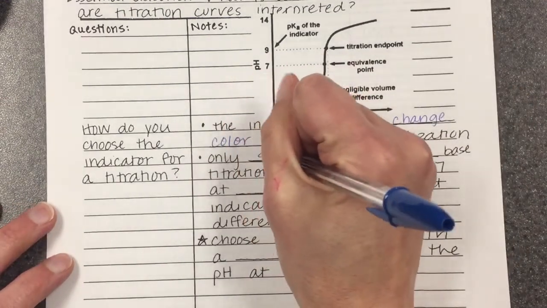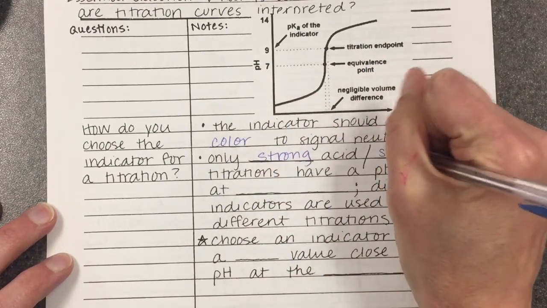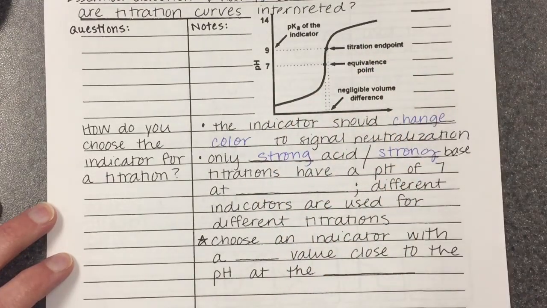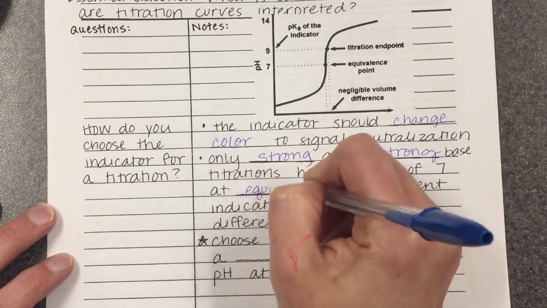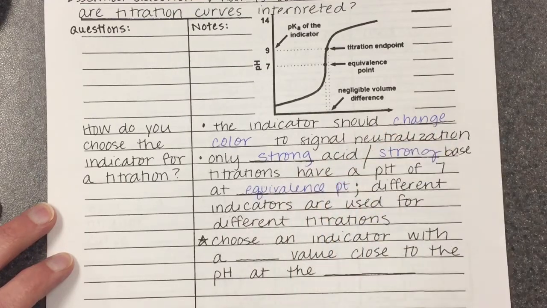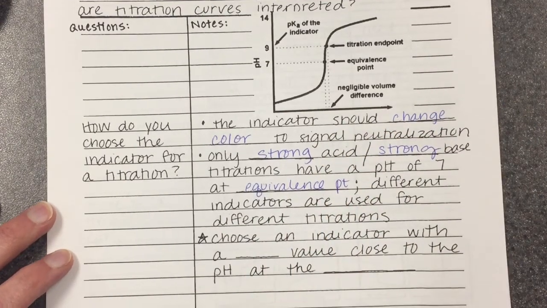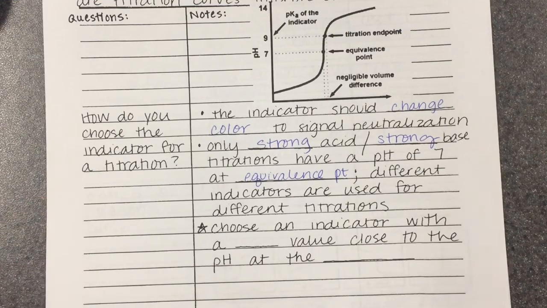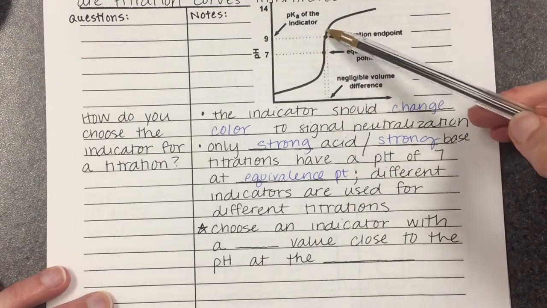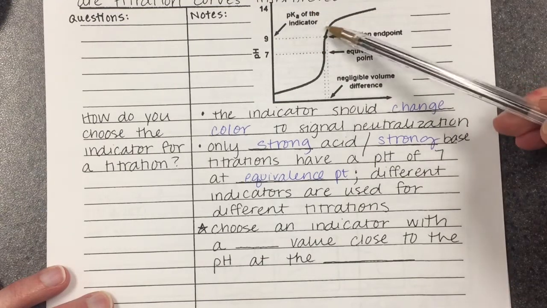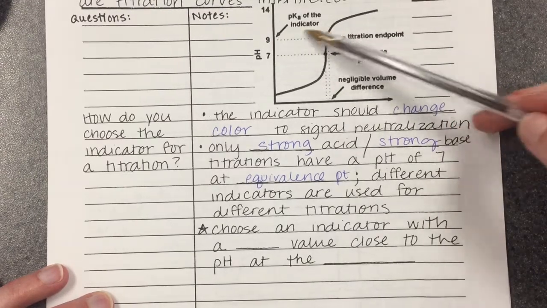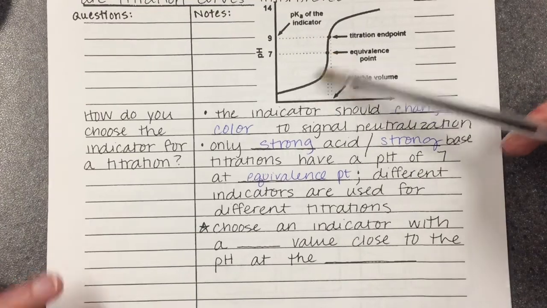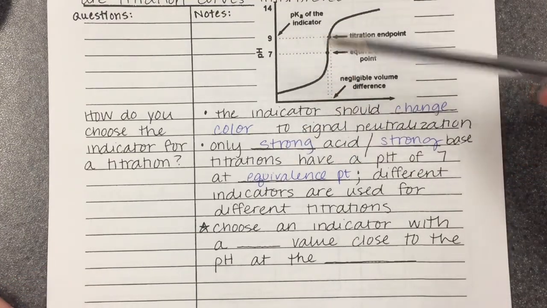Only strong acid, strong base titrations have a pH of 7 at the equivalence point. Okay, different indicators have to be used for different titrations. So if I'm doing something with a weak acid and a strong base, and I know that the equivalence point is going to be above 7, the endpoint's going to be a little bit higher as well, and so I need something that's going to change colors at a higher pH. Okay.